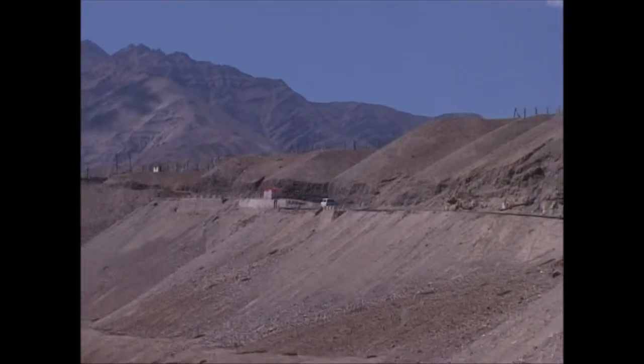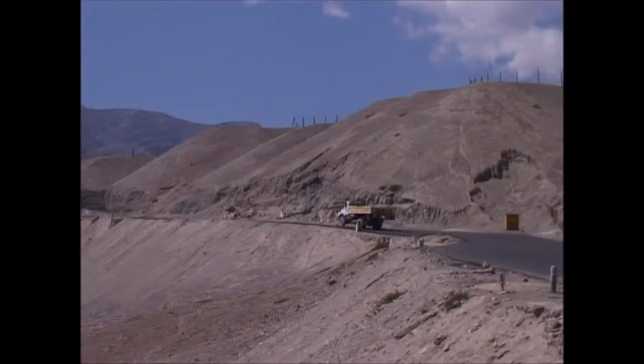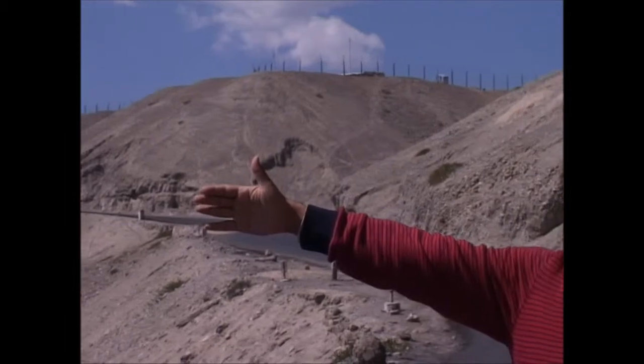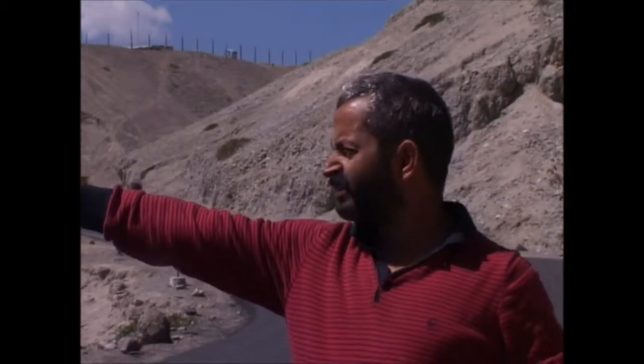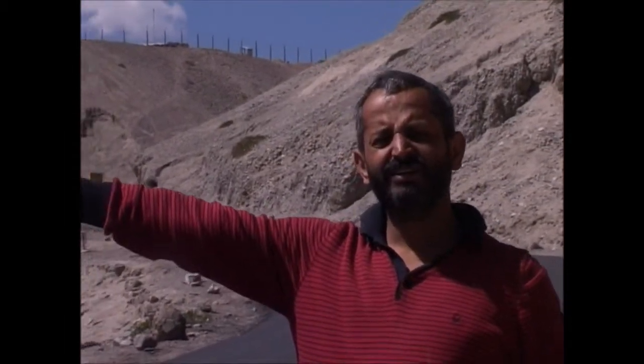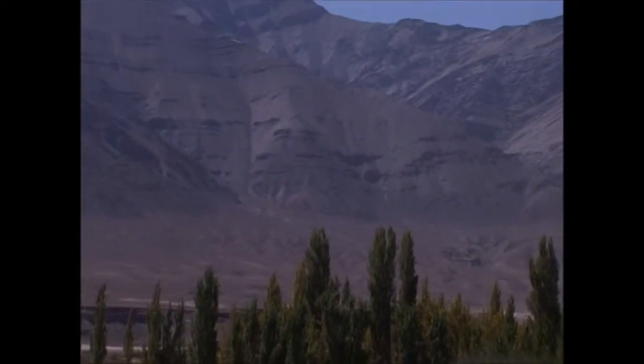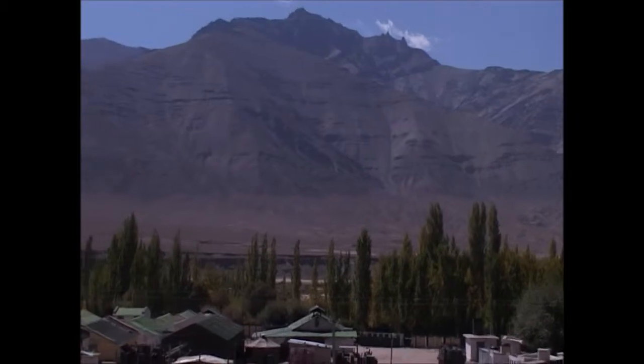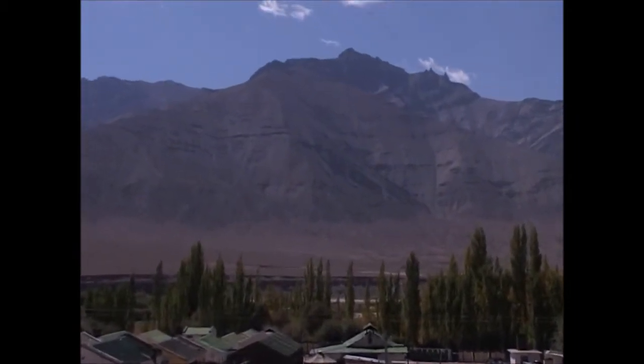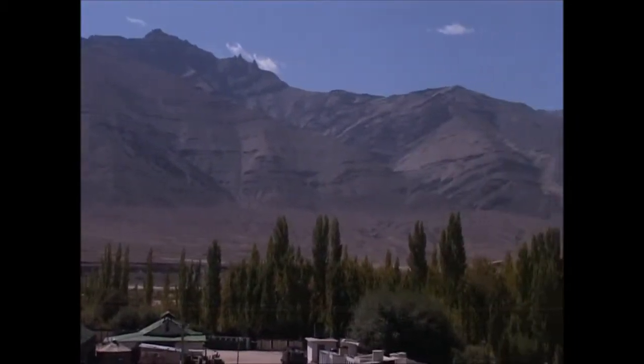We are almost on the banks of Indus River, and Indus River is just flowing on the southern side of us. Here we have, just behind these trees, river Indus flowing, and this is the Zanskar range behind us.